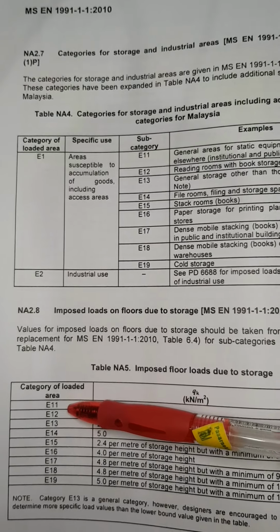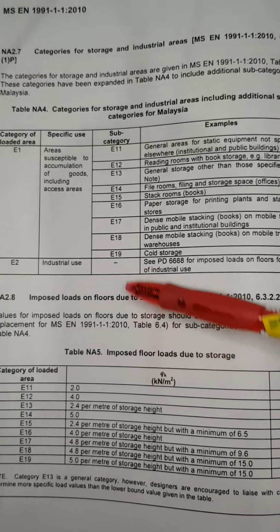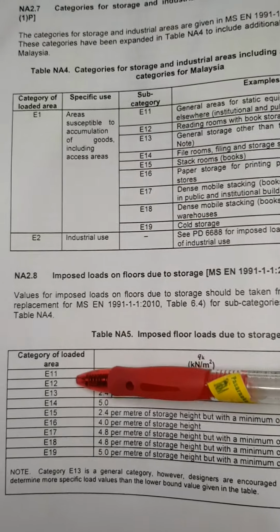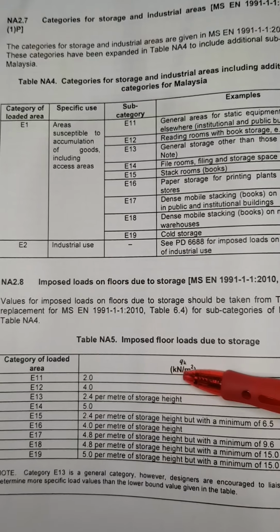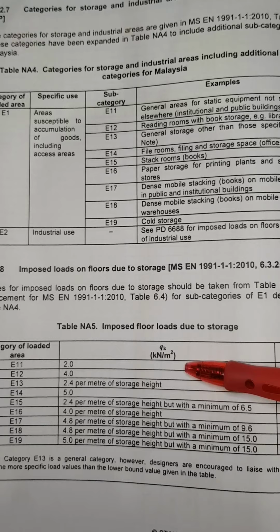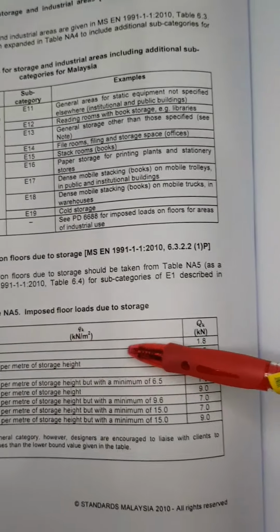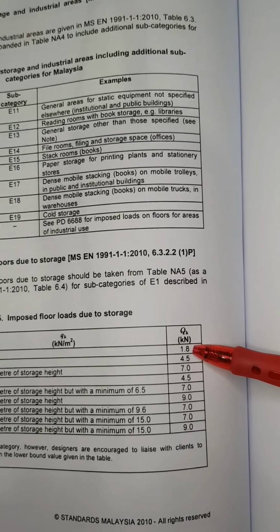And this is imposed load for floors due to storage. So this E1, E11, read together. QK in kilonewton per meter square is 2 kilonewton per meter square. Meanwhile, if you use kilonewton, the value is 1.8.